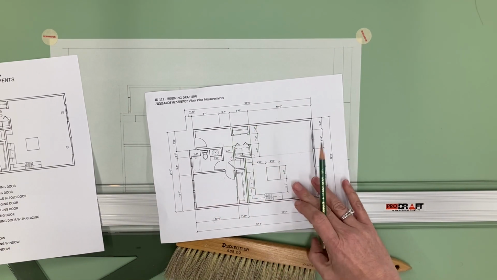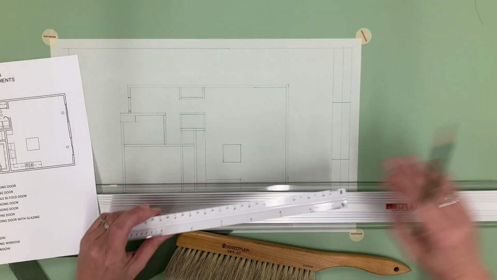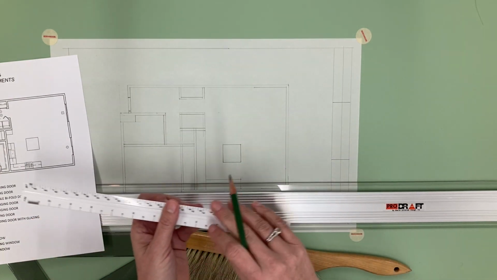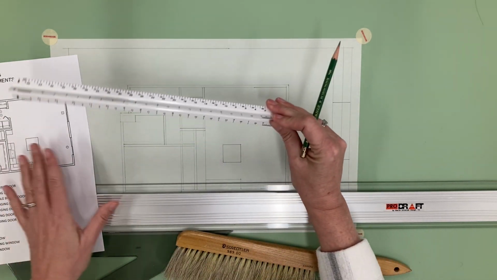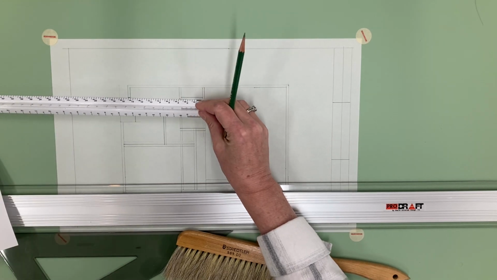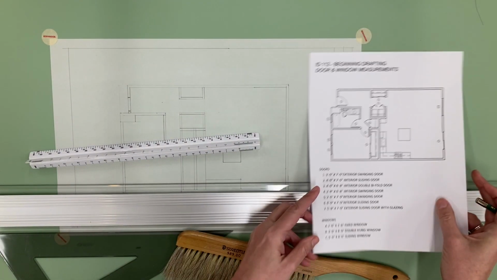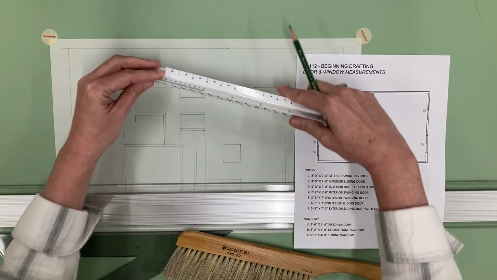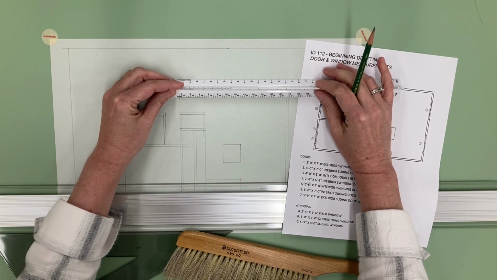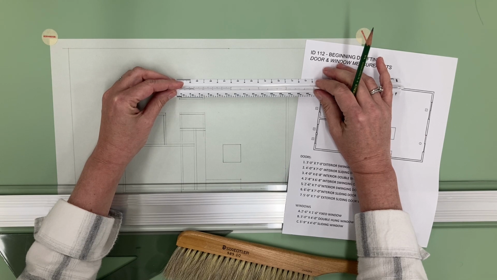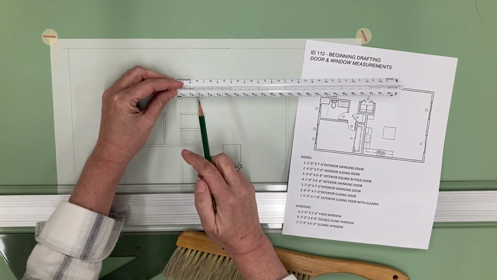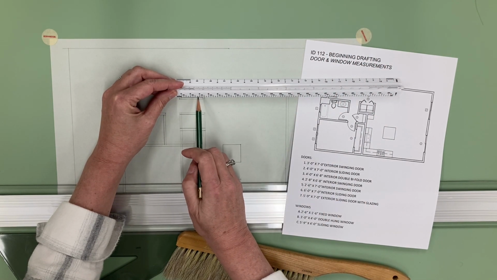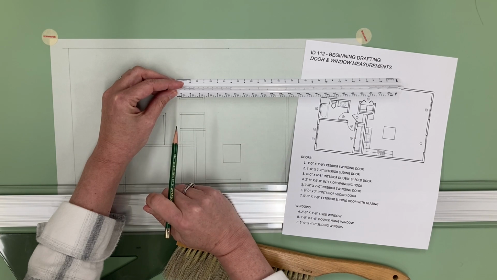is 5 foot 6 inches wide overall. So I find that the easiest way to center this 4-foot opening, and it is centered within our space, is to say, okay, we have a 5 foot 6 inch opening.